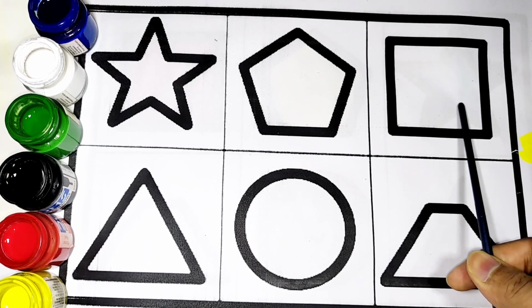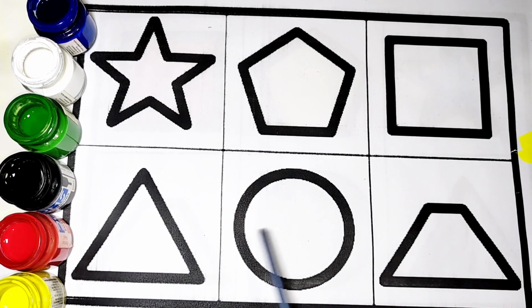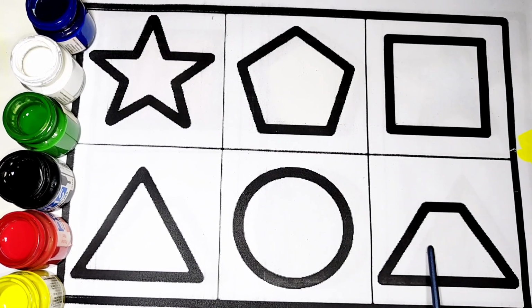First we color the shape of star, the next one is pentagon, and the next one is square. The next one is triangle, circle, trapezoid.